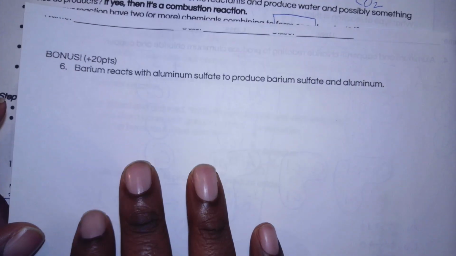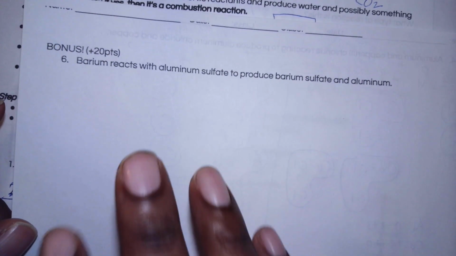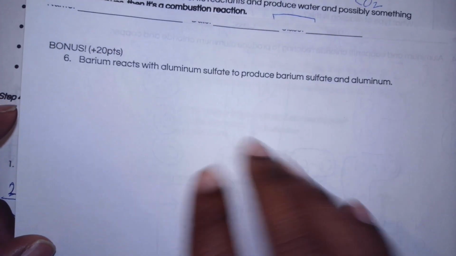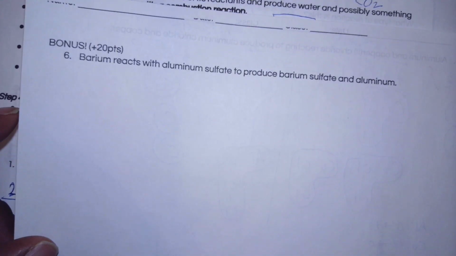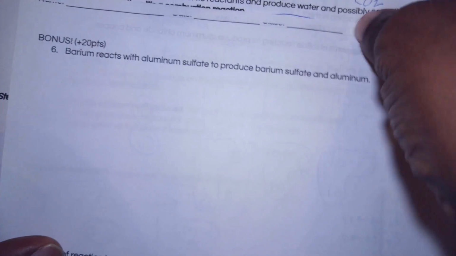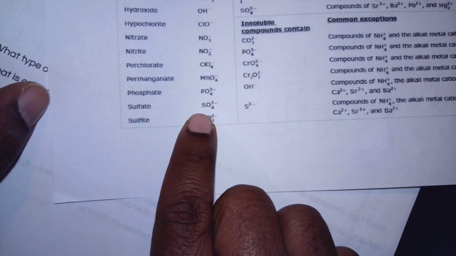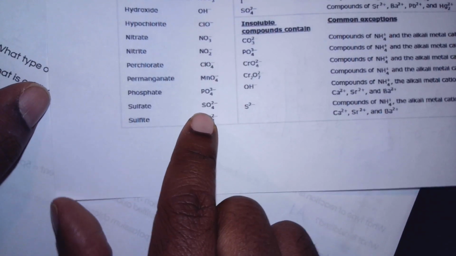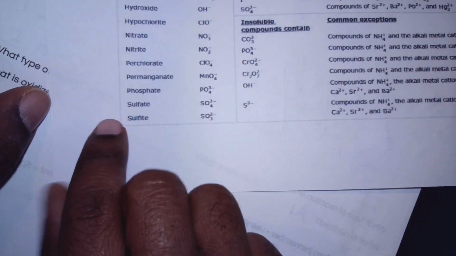Number 6 is very similar to number 4. Different elements, but it's the same process. With this one, when you have sulfate, this represents what's on the back of the periodic table. Sulfate comes from this. So the one little extra step here is that you have this polyatomic ion, but you're still switching. It's just only the negative part that can move. Everything else is the same.